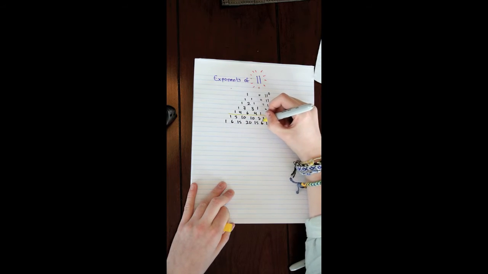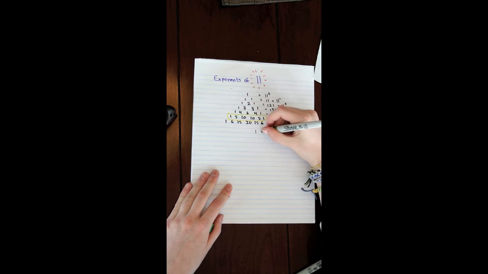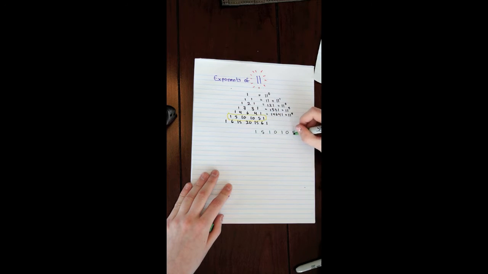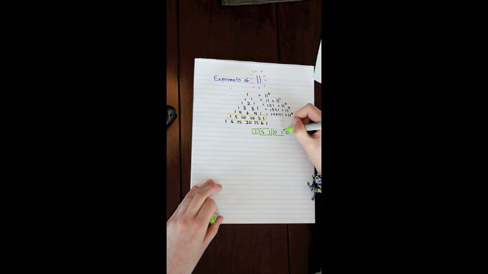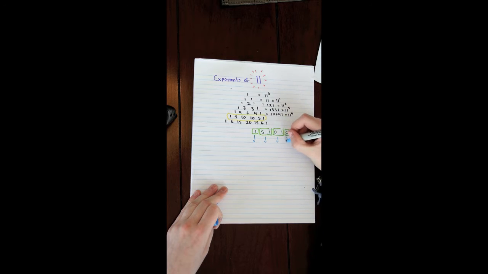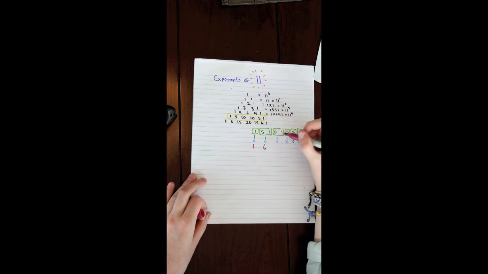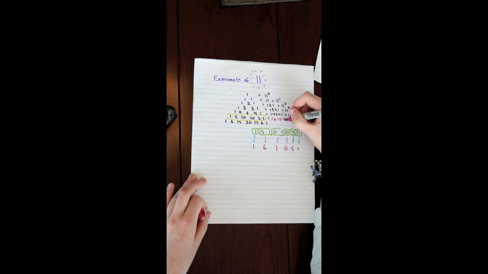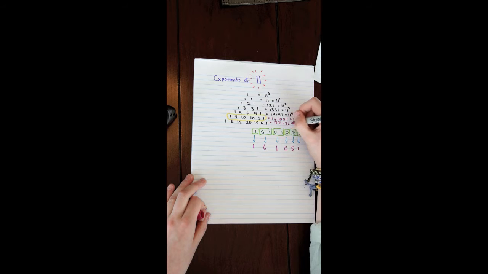Then you have to do something a little bit different. So if we write out the numbers here, so 1, 5, 10, 10, 5, 1, what we're going to do is we're going to overlap some of the numbers, because then what we can do is we can make it equal 11 to the power of 5. So if we change these here, what we then have is 1, 6, 1, 0, 5, 1, and that is equal to 11 to the power of 5. Then that's the same for 11 to the power of 7, and so on and so forth.